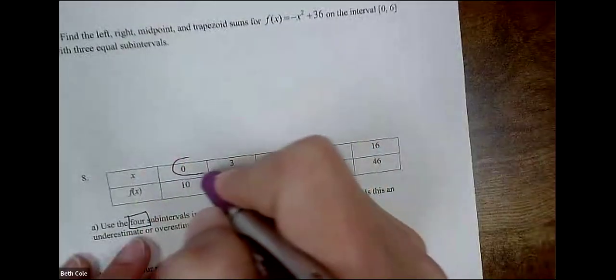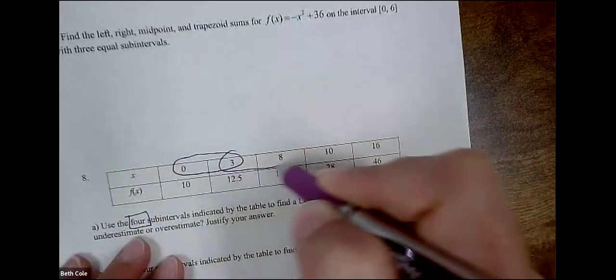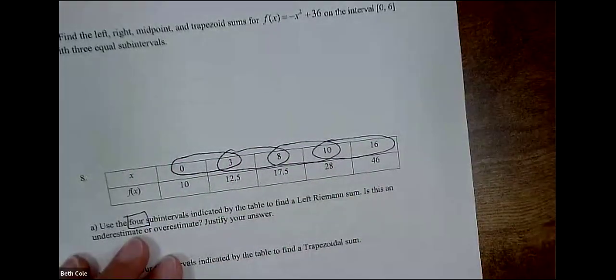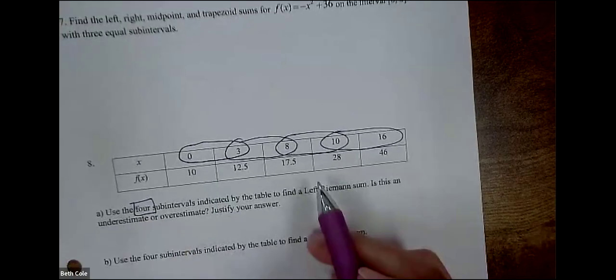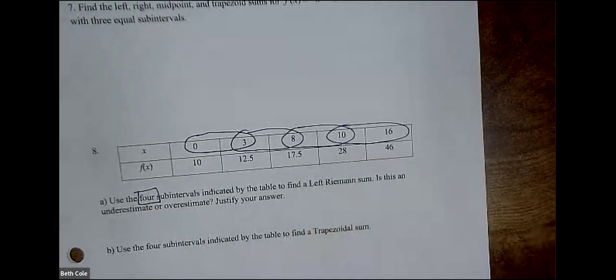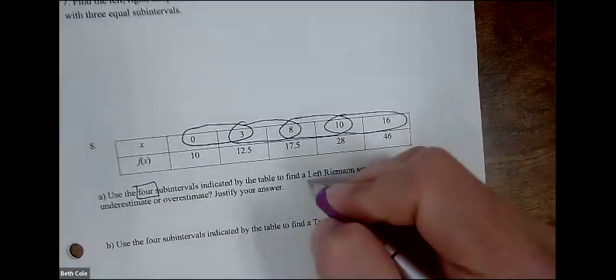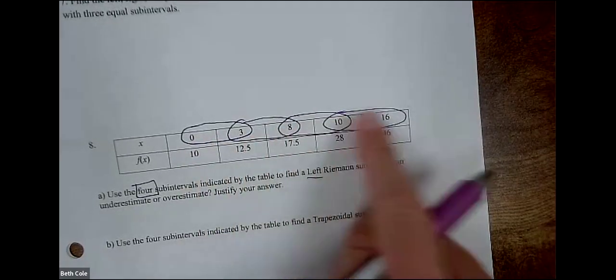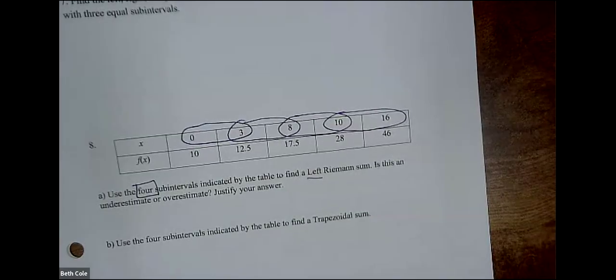Okay. Also, we're going to circle our subintervals. 1, 2, 3, 4. Miss Cole, I don't want to circle them. Circle them. Okay. 1, 2, 3, 4. Reading is important. What kind of sum are we getting asked to do? Left. Are your subintervals uniform? 0, 3, 8, 10, 16. You cannot write it in the abbreviated way. You have to write it the long way. Okay? You're going to be okay.